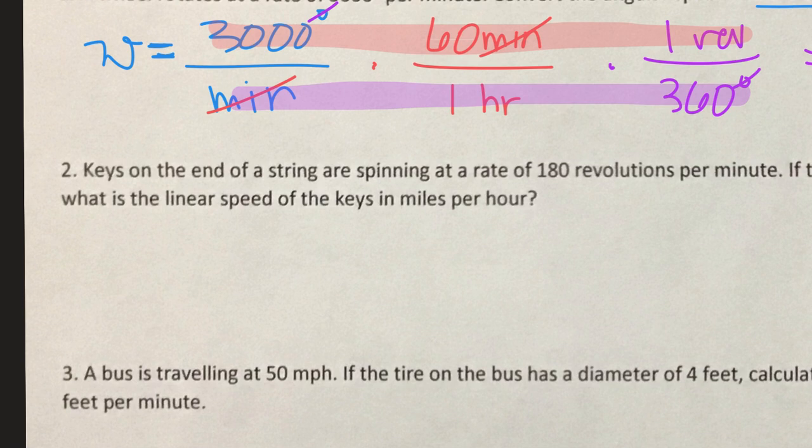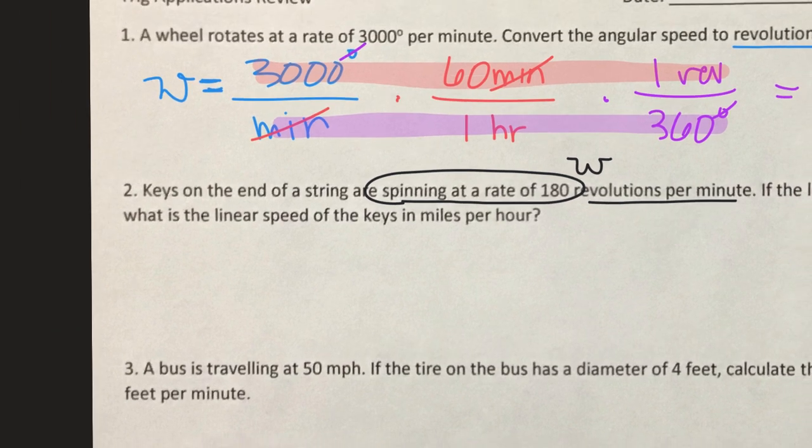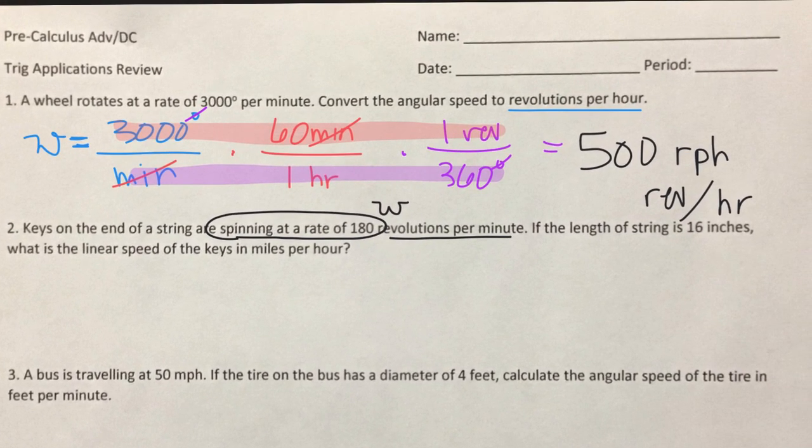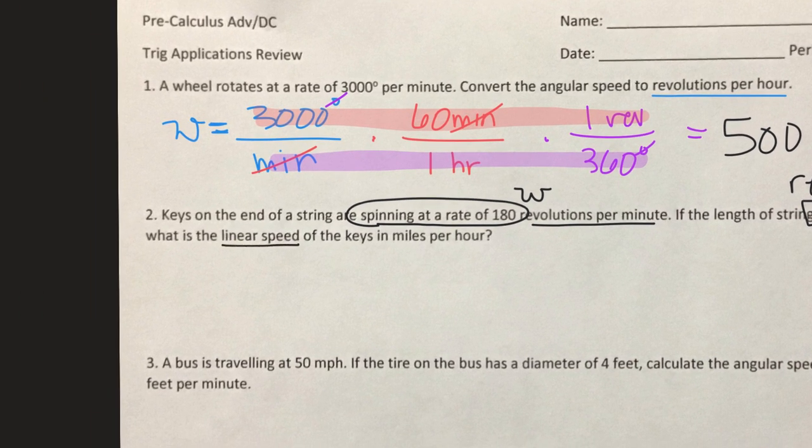Keys on the end of a string are spinning at a rate. So spinning rate, that is your omega, your angular speed, in revolutions per minute. That's the key that we're looking for: the linear speed. If the length of the string is 16 inches, that's your radius. What is the linear speed of the keys in miles per hour?